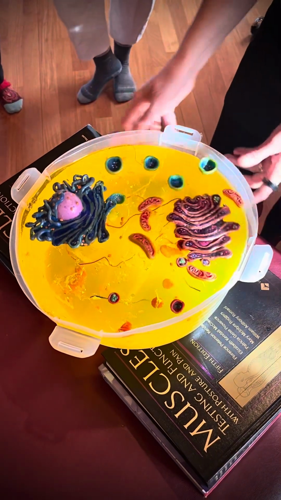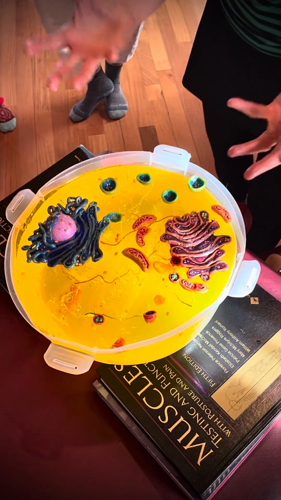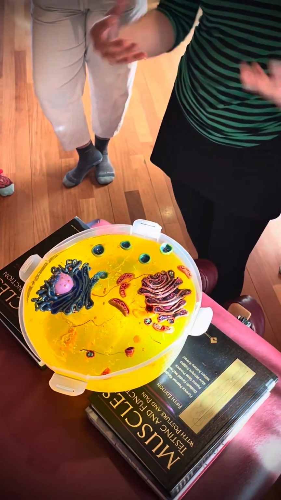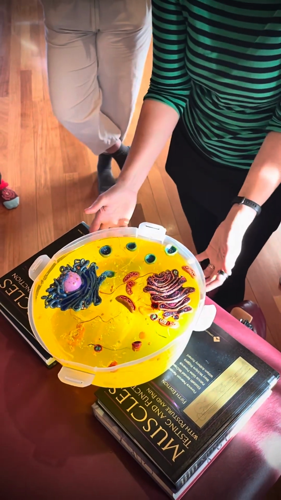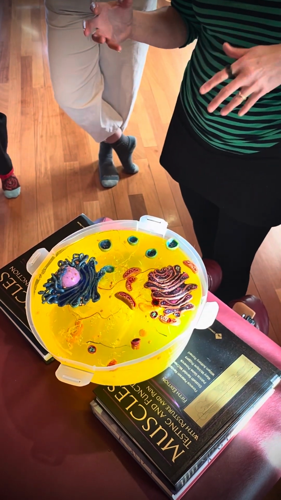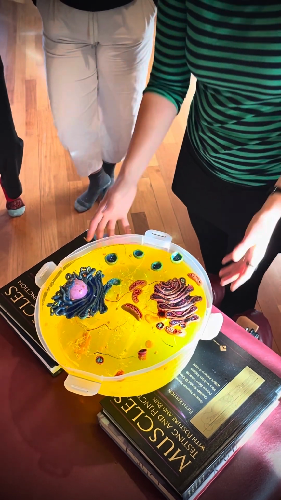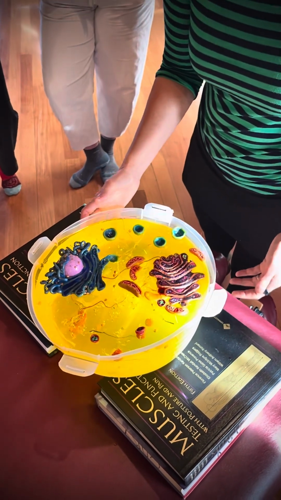But isn't that kind of cool? You can see, this is the cytoplasm. Cyto of the cell, plasm would be a sort of gooey liquid that can transmit force and holds things together. And so there we go.